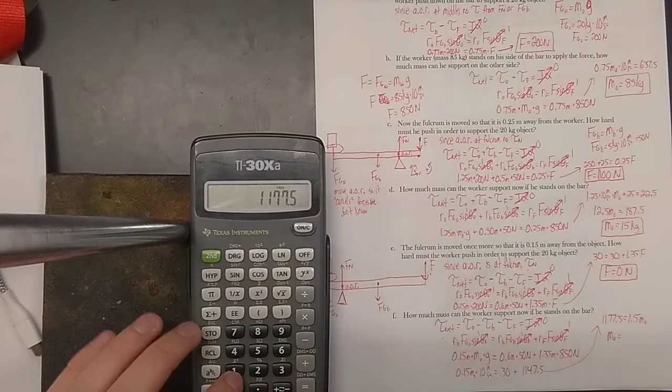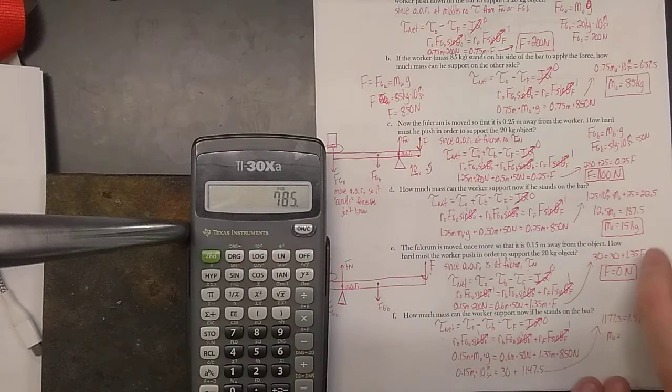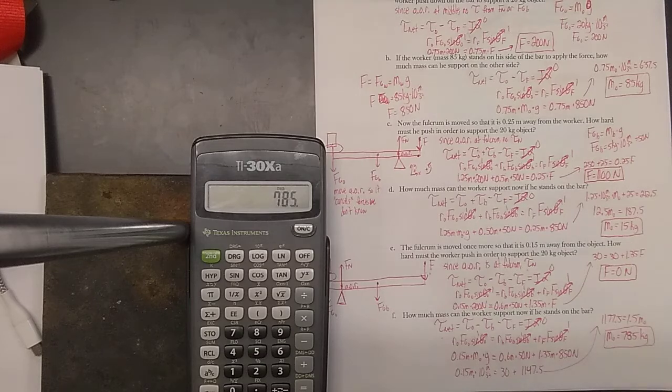If the person stands on it at this point, they can support 785 kilograms with just their weight of 85 kilograms. Now, that's pretty interesting. Depending on where the fulcrum is, where the pivot point is, where that normal force acts, that might change how the torques act and how they support or don't support the object.